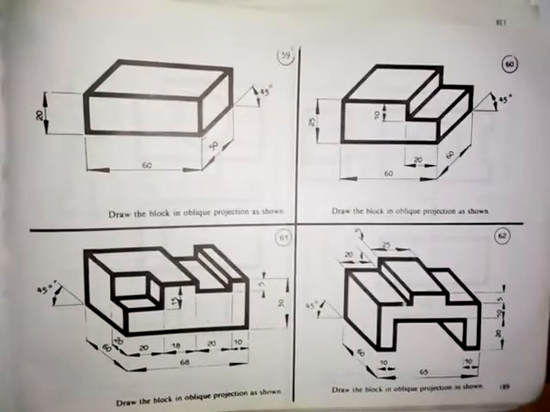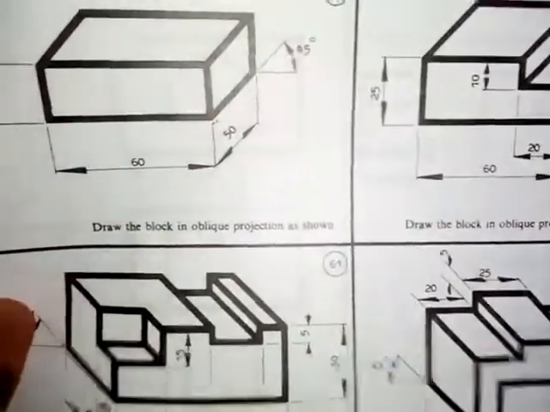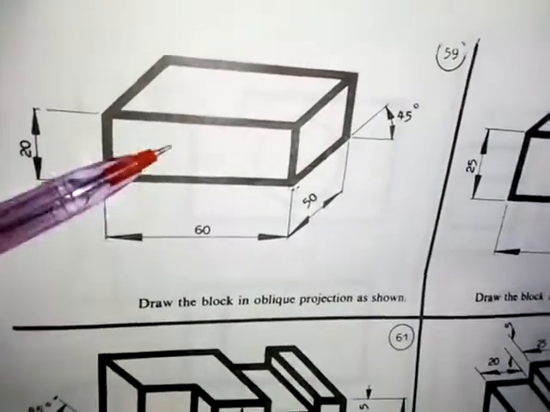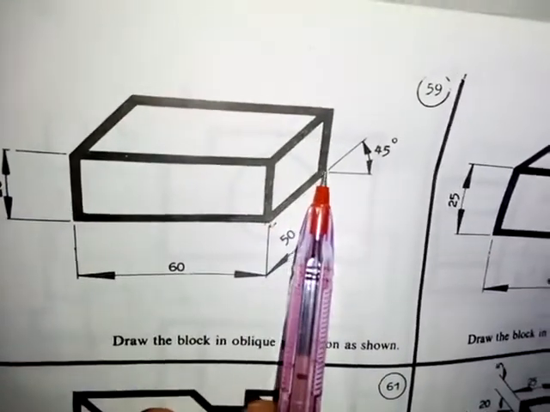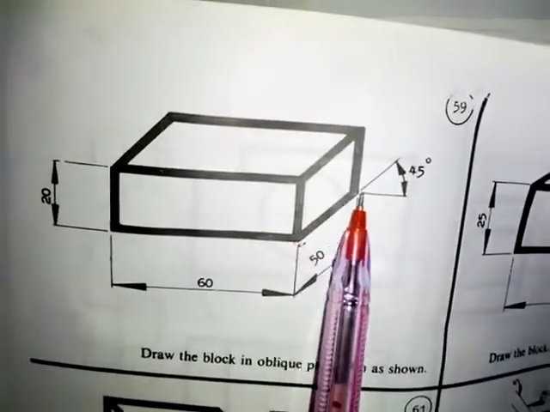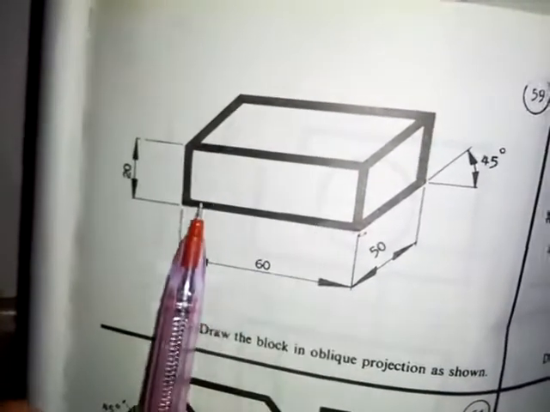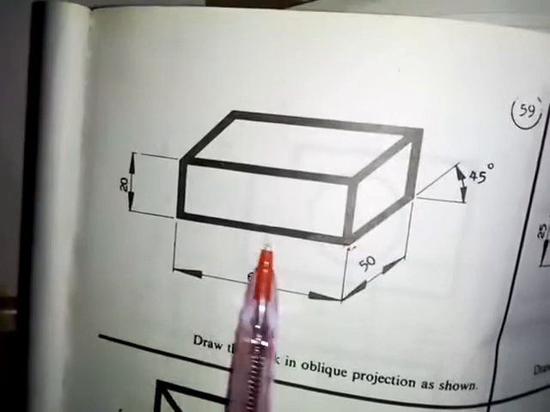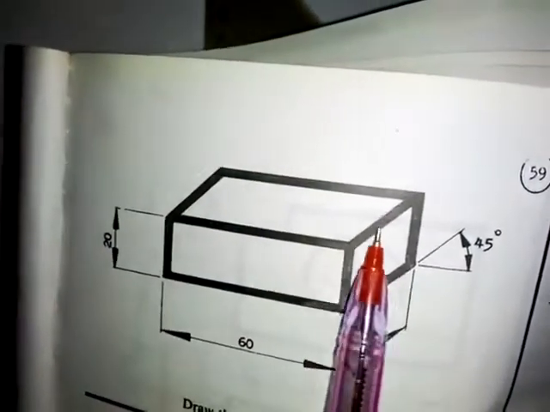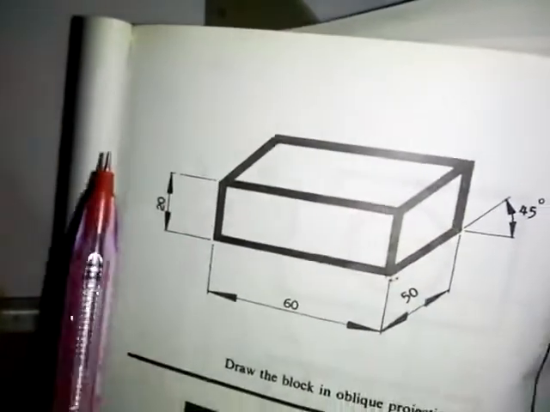Alright, here I want to show you how you can construct an oblique object, how you can draw an oblique object. An oblique object is an object in which a receding line is inclined at an angle of 45 degrees. As you can see on this object, this is the receding axis and it is inclined at an angle of 45 degrees to the horizontal. This line is on the horizontal line. So this line and this line, they are all inclined at an angle of 45 degrees.